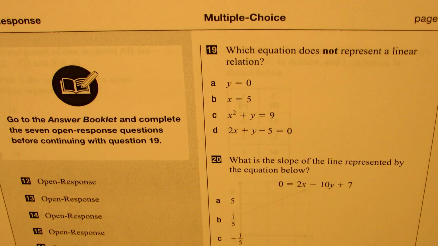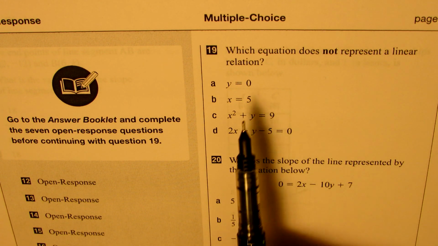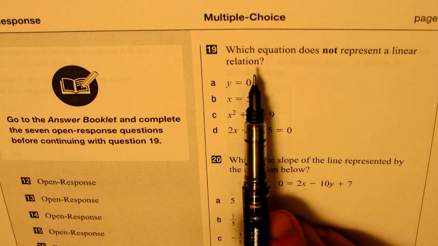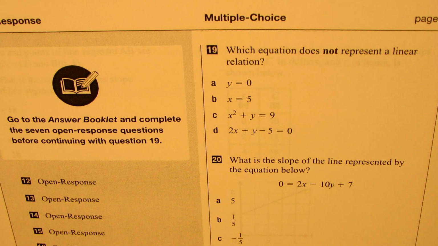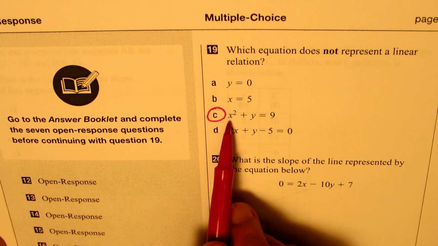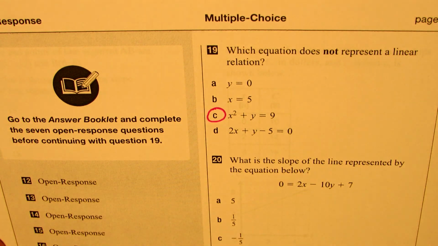We have already solved the open response questions. Now here are a few more multiple choice. Question number 19. Which equation does not represent a linear relation? So clearly, if you have x squared, it does not represent a linear relation, right? All others are straight lines.